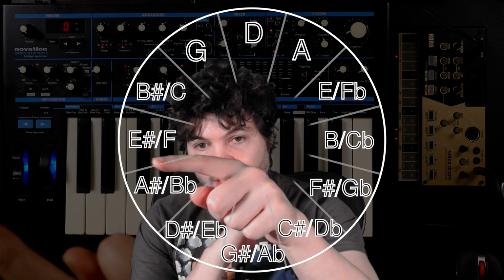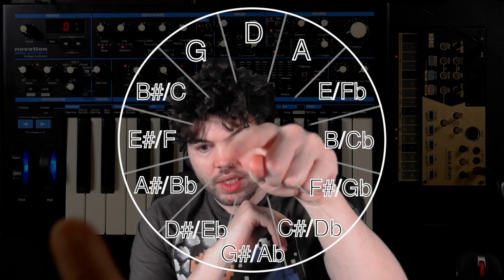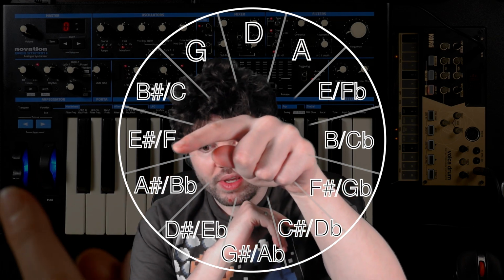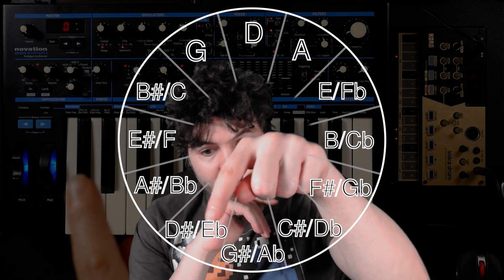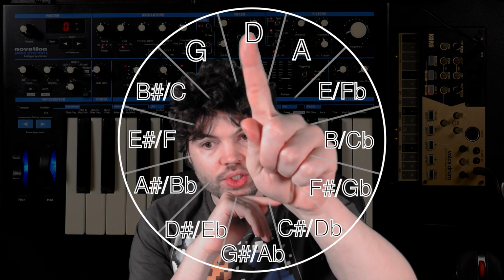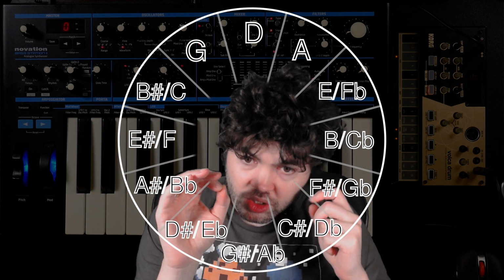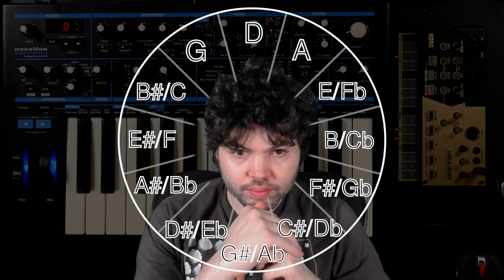Let's look at the C minor scale now. The C minor scale we know contains C, D, E flat, F, G, A flat, B flat. So again, we have a continuous arc of notes on the circle of fifths corresponding to the 7 notes of the C minor scale.